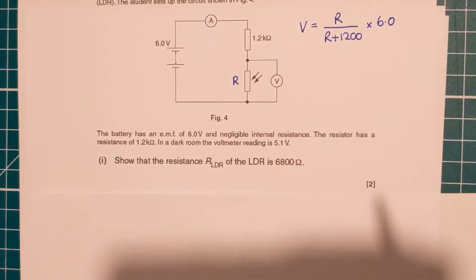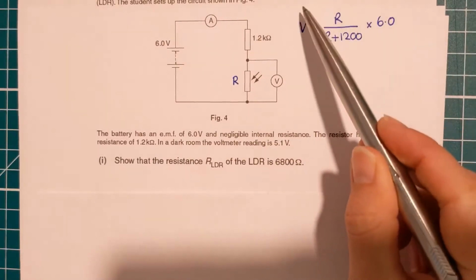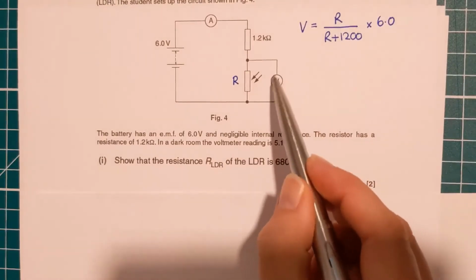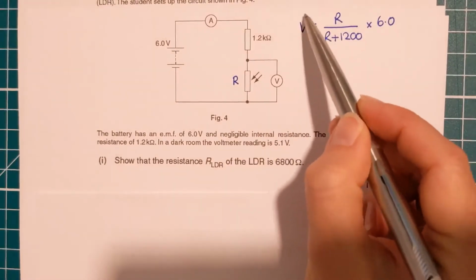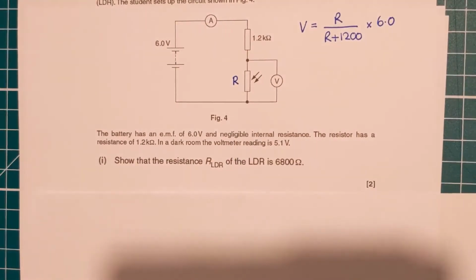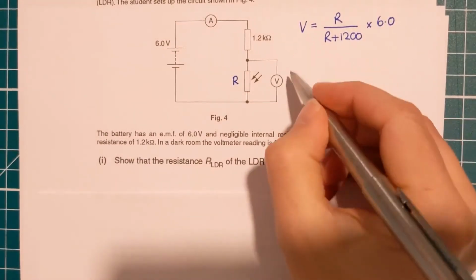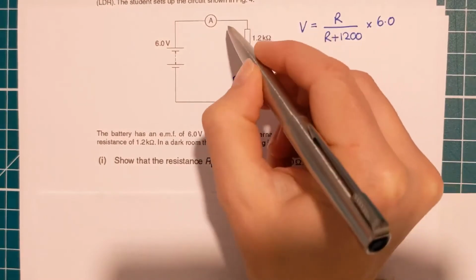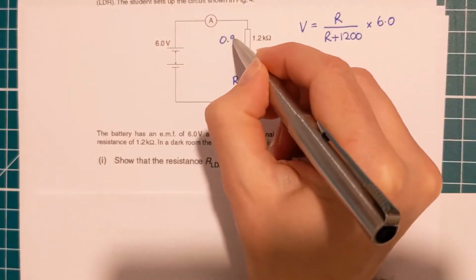Okay, so you could use the potential divider formula if you wanted. We're told that the voltmeter reading is 5.1. So if you put 5.1 there, you can work out what R is. To be honest though, I'd probably do it the other way. I'd probably say if this is 5.1 volts, then that means the voltage across the resistor is 0.9 volts.